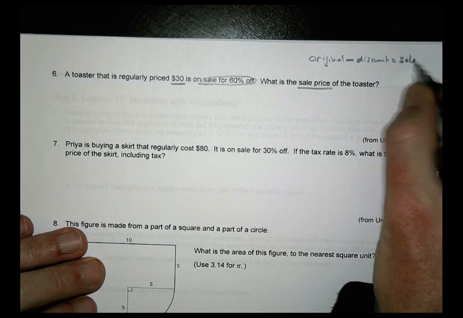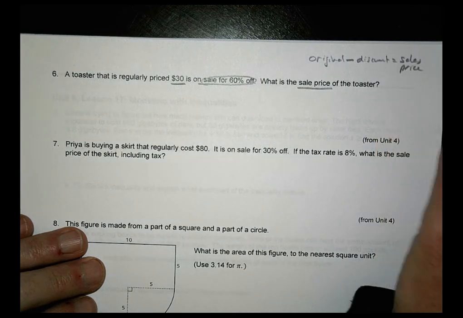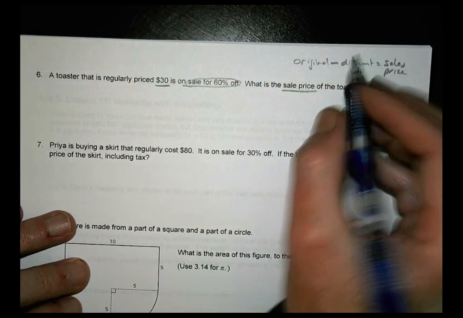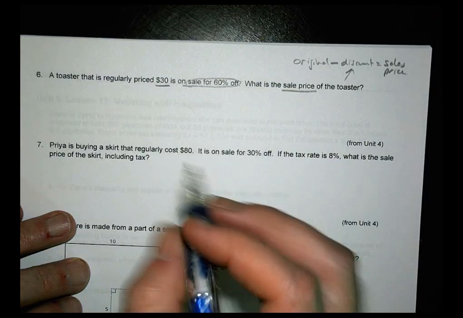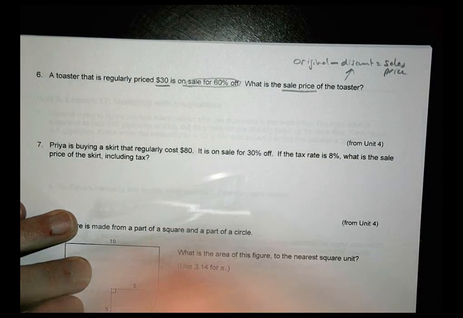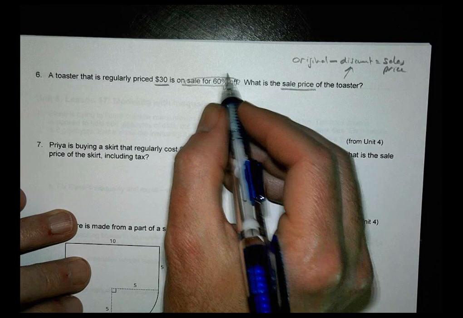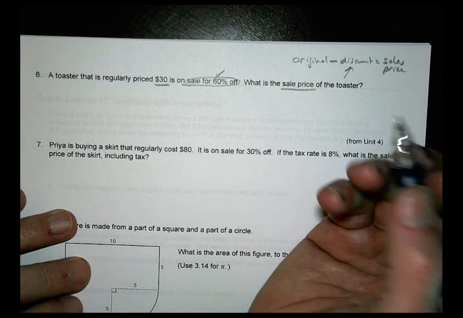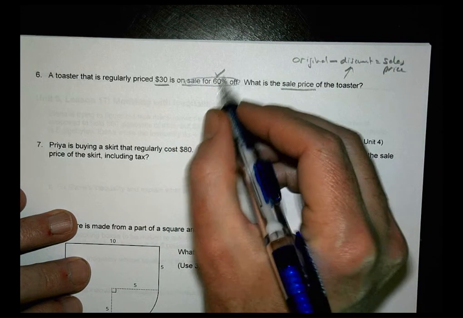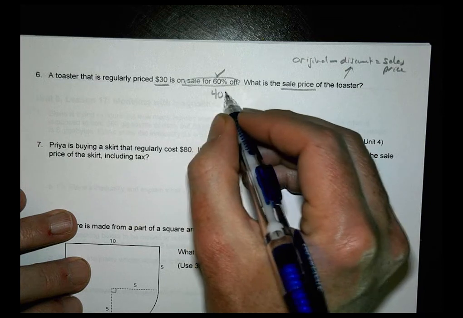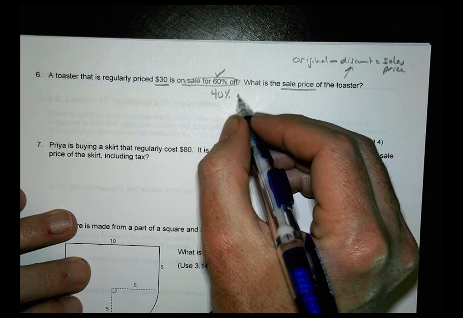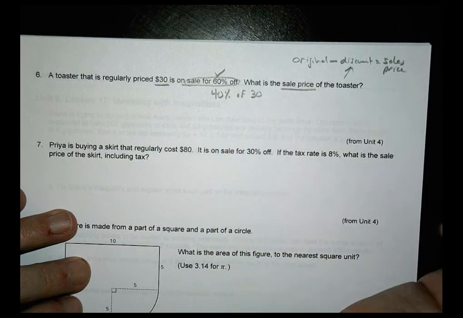That equals the sales price. Okay? So I need to find out what that discount's going to be and subtract it. The way I could do that, a couple ways. I could say if it's on sale for 60% off, how much am I paying? If it's 60% off, I'm only going to pay 40% of $30. That's all I'm going to pay.